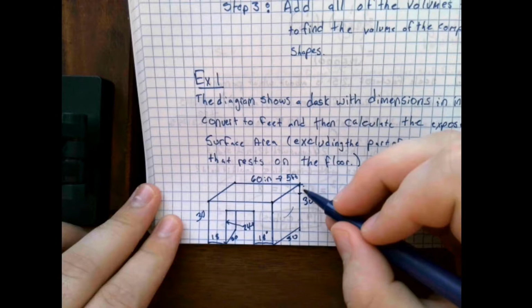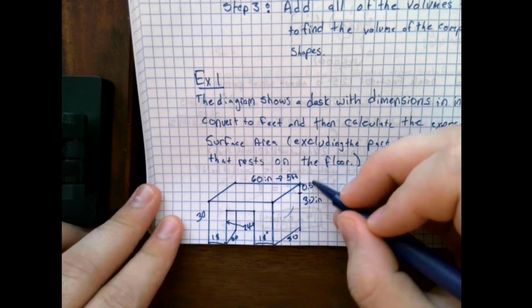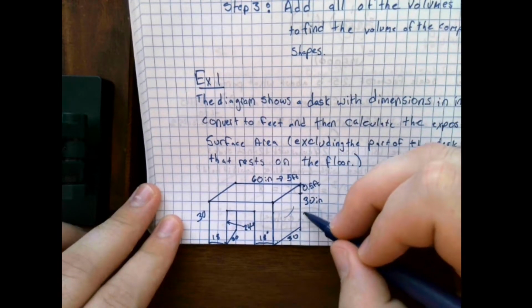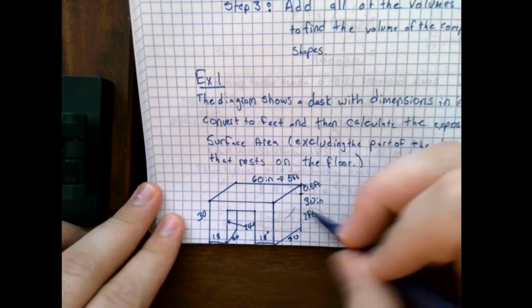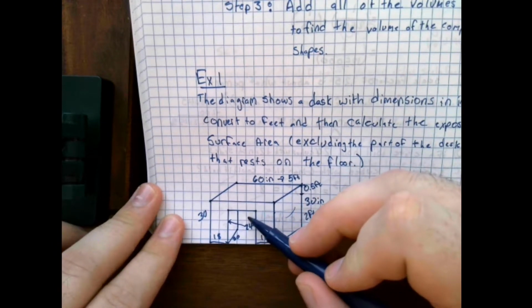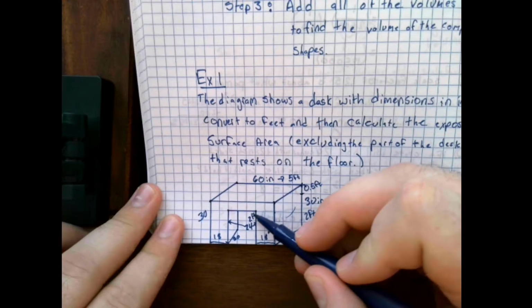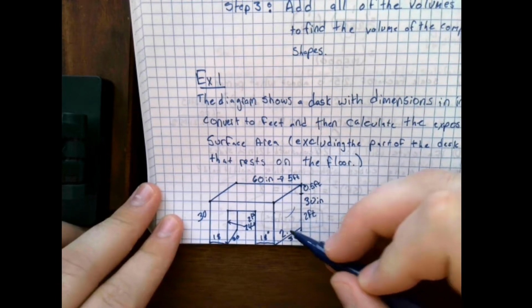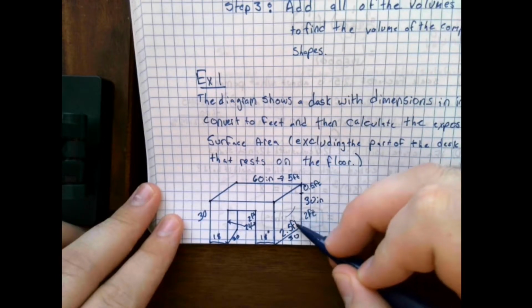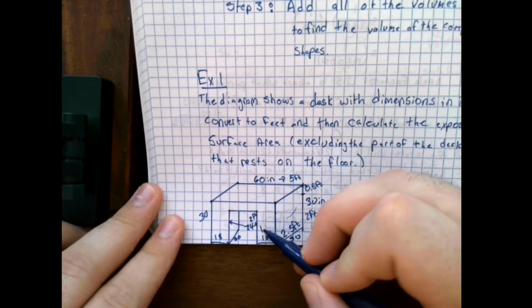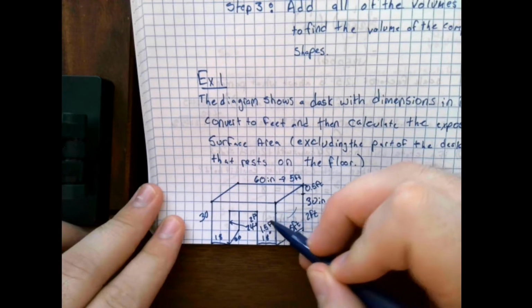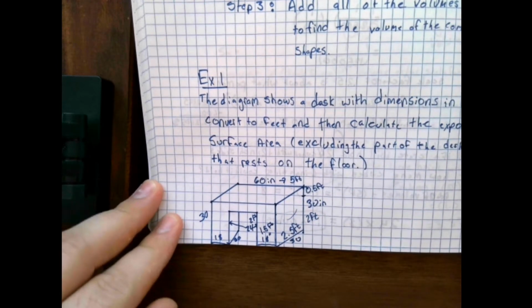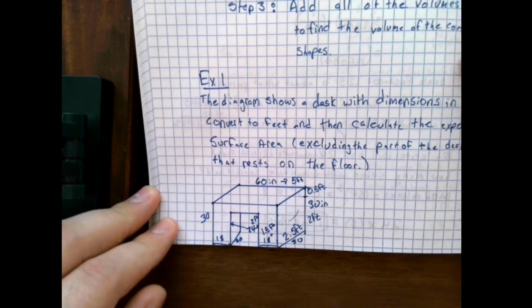I'm going to say this is 0.5 feet and then 2 feet. That way our legs have a length of 2 feet. Now 30 inches is 2.5 feet. 18 inches is 1.5 feet. So we've converted our dimensions into feet.